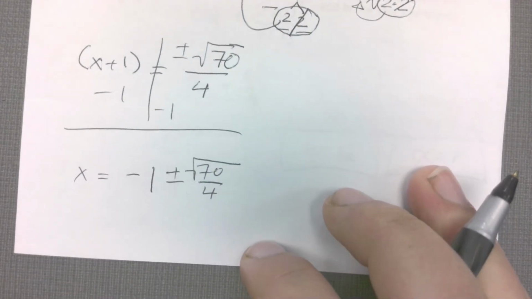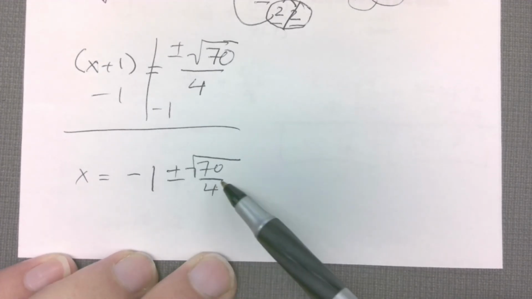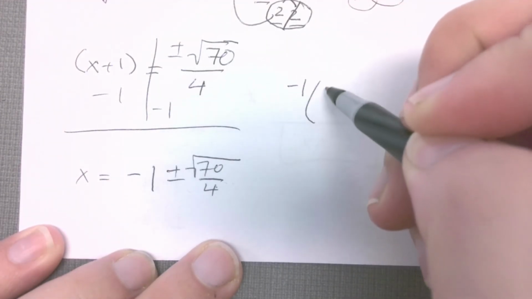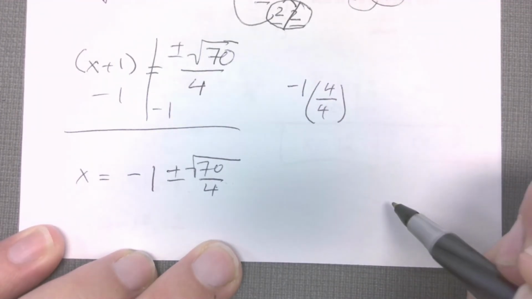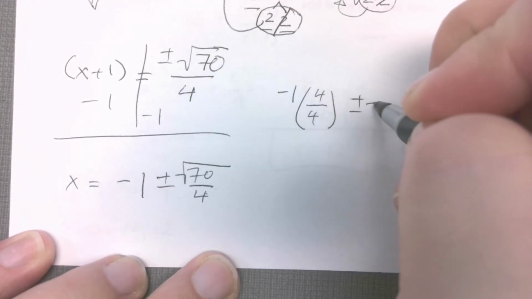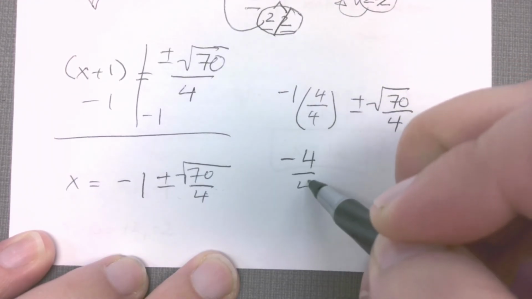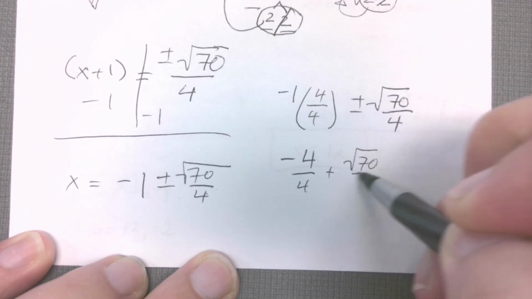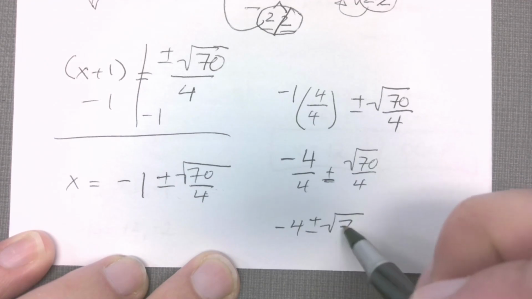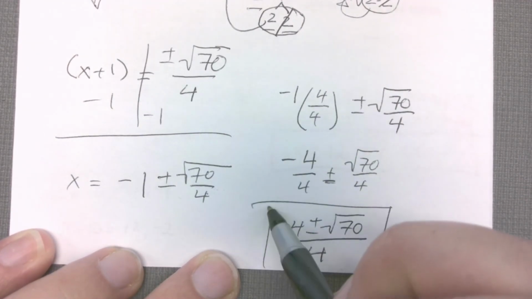Okay, I have bad news. There's one more step. They want to put these two together. So they're thinking of that -1. They're multiplying it by 4 over 4. You following me? So they get -4 over 4 plus the square root 70 over 4. And they just do -4 plus or minus the square root of 70 all over 4. And that is your final answer.